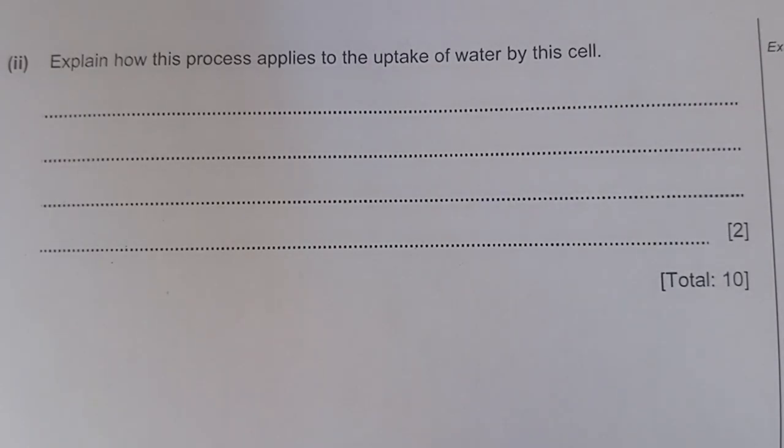Number one, the root hair cell has a lower water concentration, or lower water potential, than the water in the soil. And the root hair cell has a cell membrane which is partially permeable. Those two things make the process of osmosis applicable to the root hair cell.